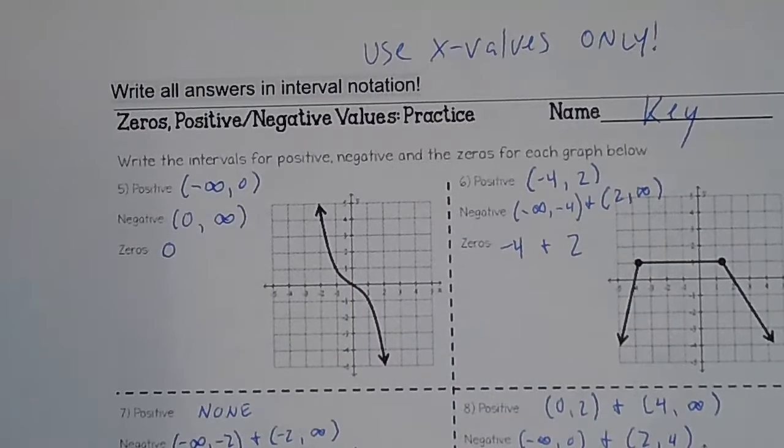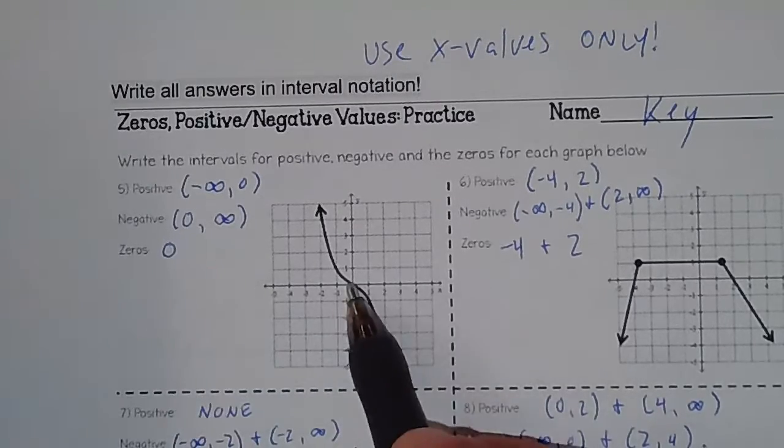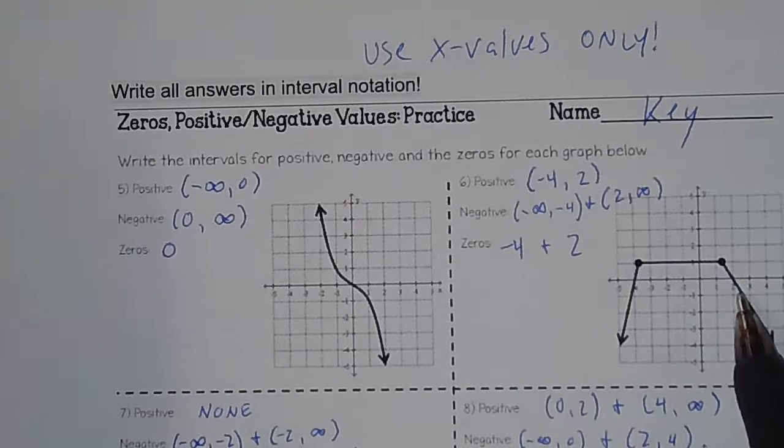And then for the zeros, when they have it on here, it's just, does this graph have any zeros? And if so, where are they at? This one has one at 0. So like over here, if you go look at the zeros on this one, you see a 0 at -4 and a 0 at 2.